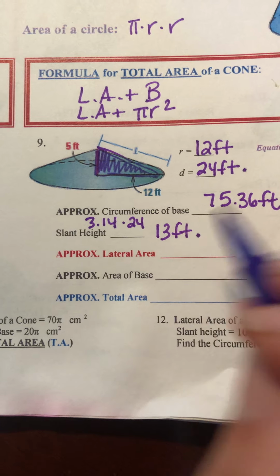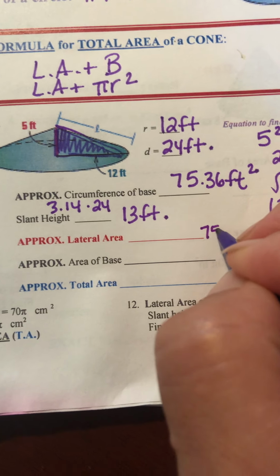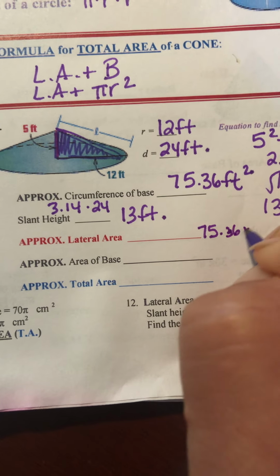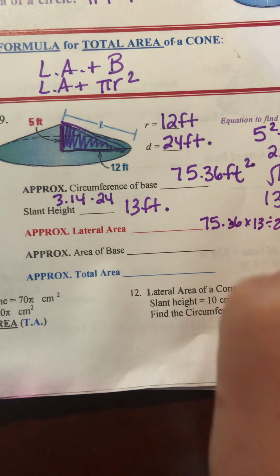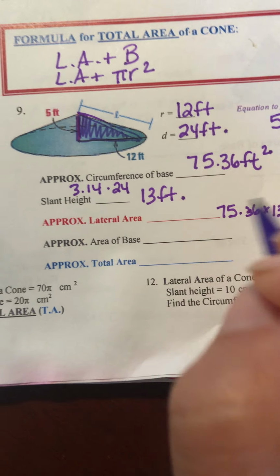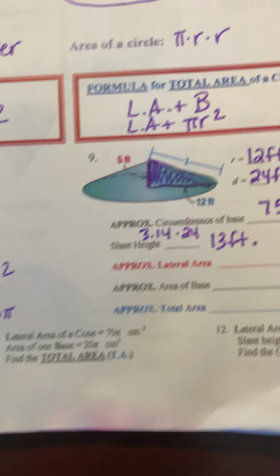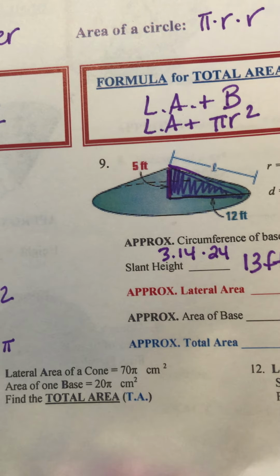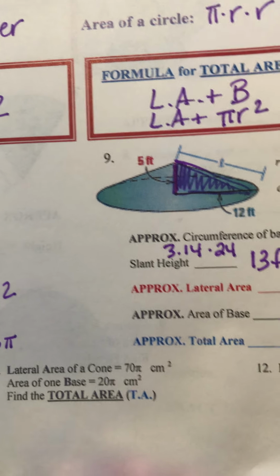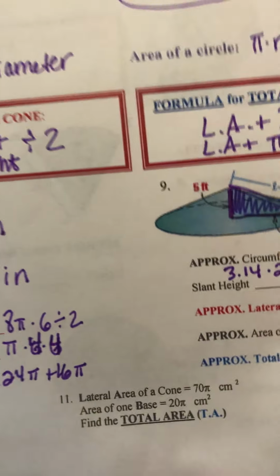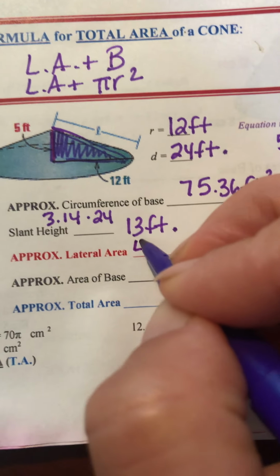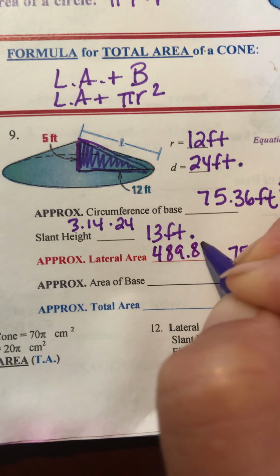So what I'm going to do now, I'll probably just type it on my calculator, right? 75.36 times 13 divided by 2. Circumference times slant height divided by 2 gives me 489.84 feet squared.